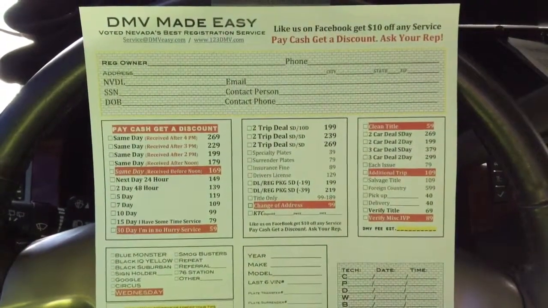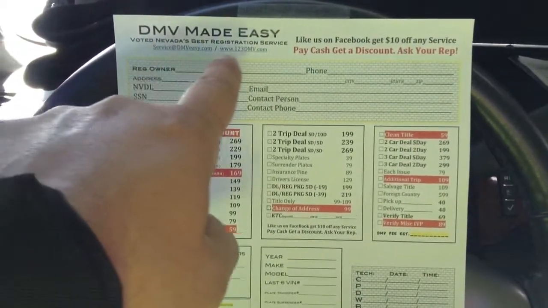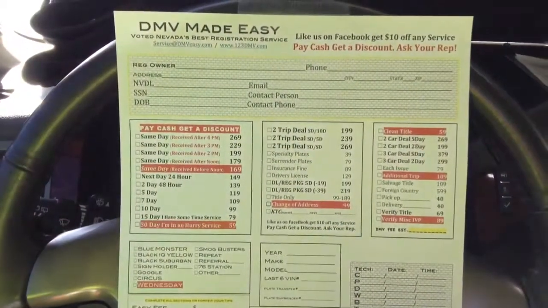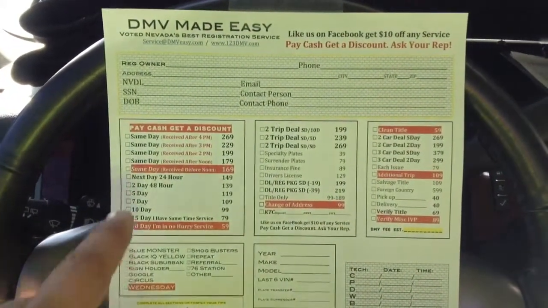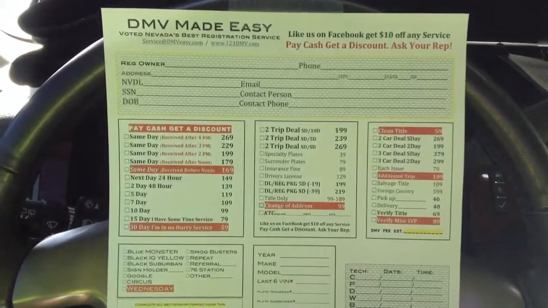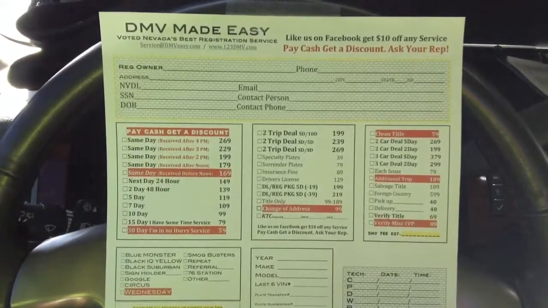This is our work order. So up here on the top, this is just our company name, our email address, our web address, a little bit of information about getting a discount for liking us on Facebook or paying cash. This top section is highlighted in yellow because if we get really busy, we can ask a customer to fill out what's highlighted in yellow and then come back to them.